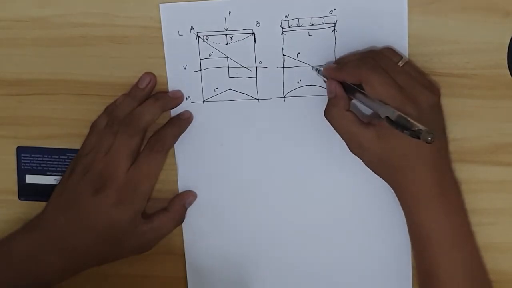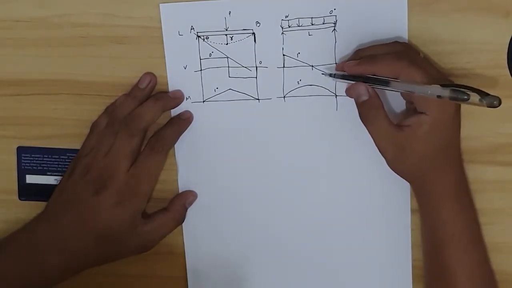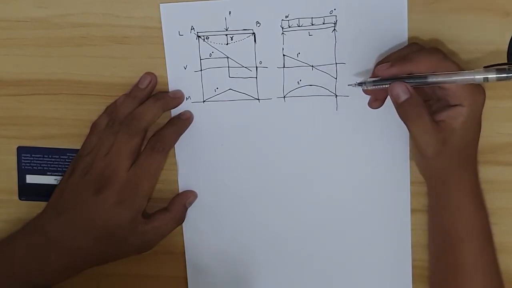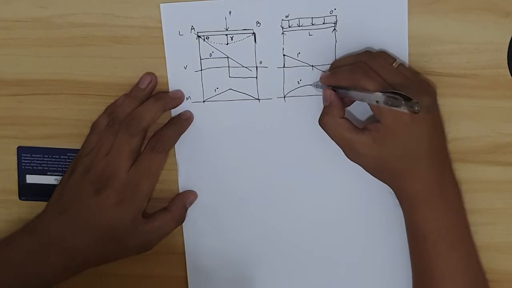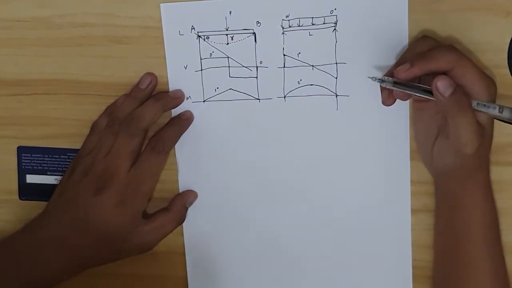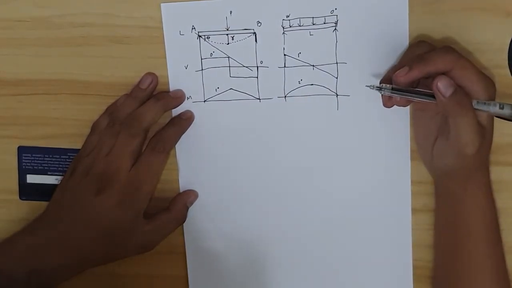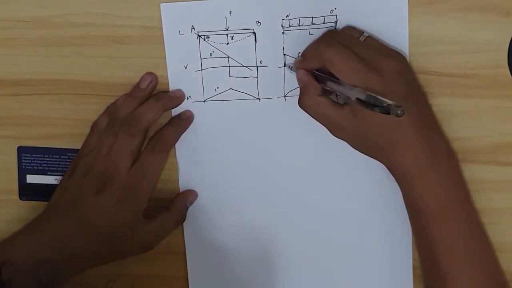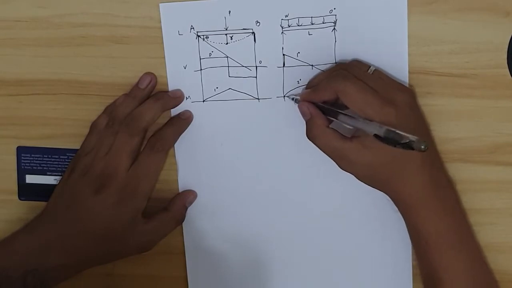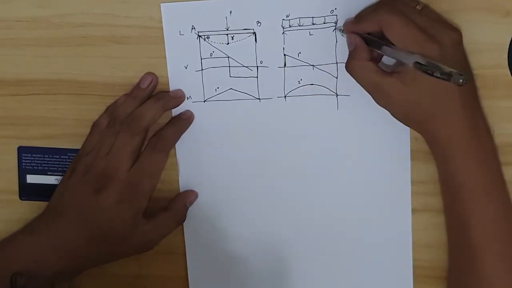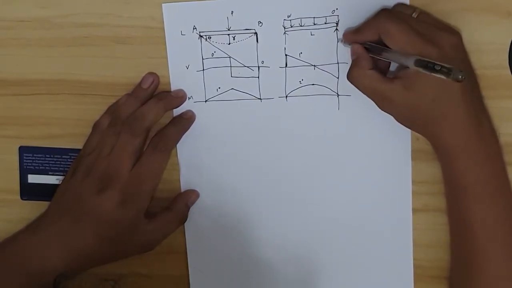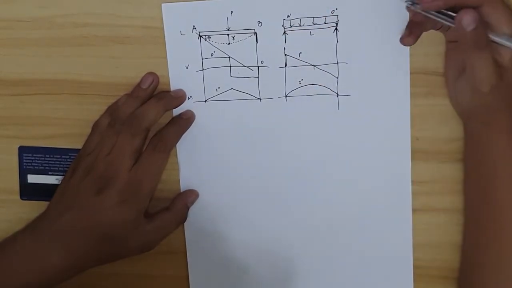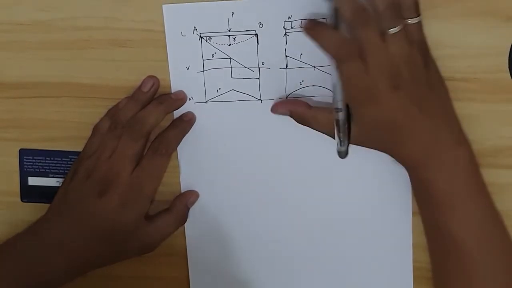So kung asa nag-up ang zero shear, dito po ang maximum moment. Kung asa maximum shear, na po dito ang zero moment. Pero dili gina always ma-apply. So simply supported lang na siya mostly. Okay, so recall lang nato.